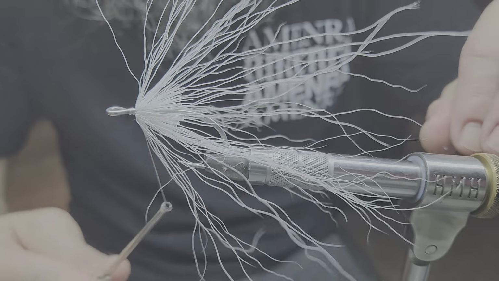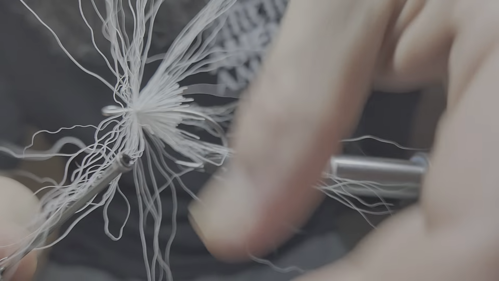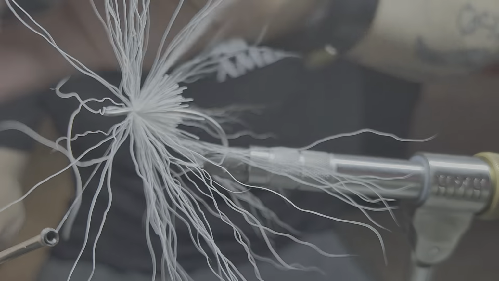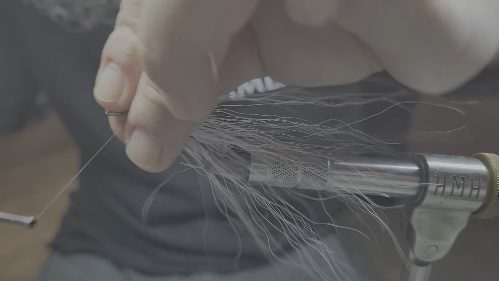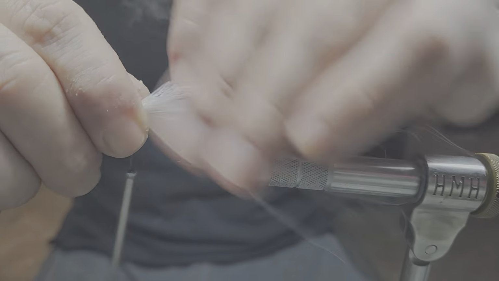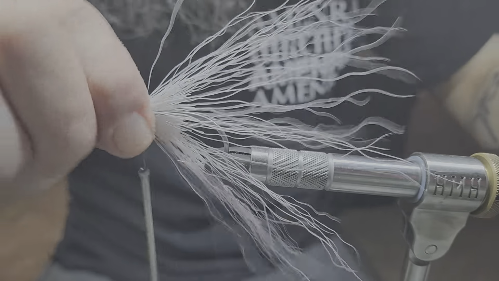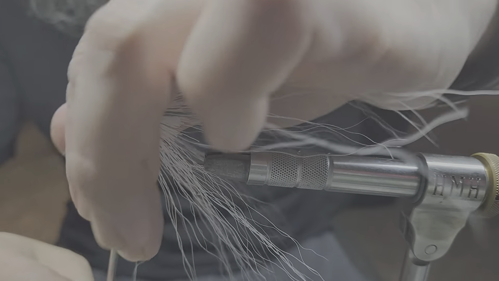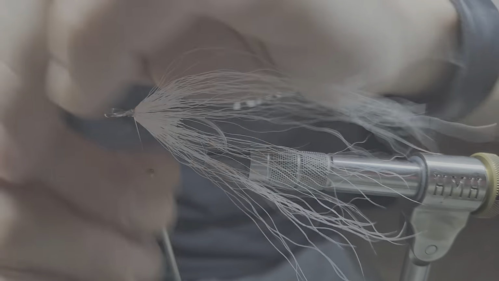So I'm going to pull tight, and then come out towards you guys, come through, and then come in front. Now, if you look, the hair is almost already there, but just kind of work it back.